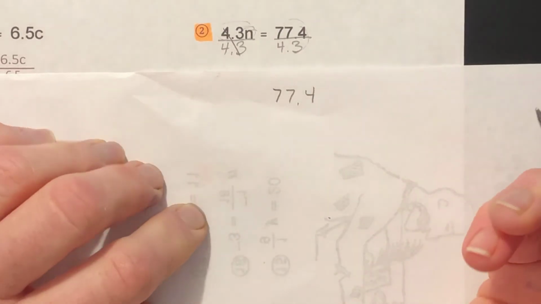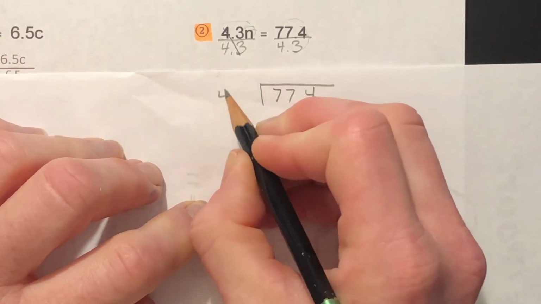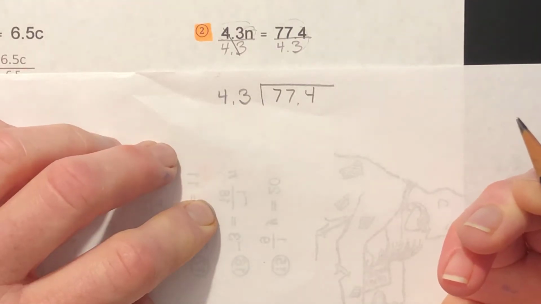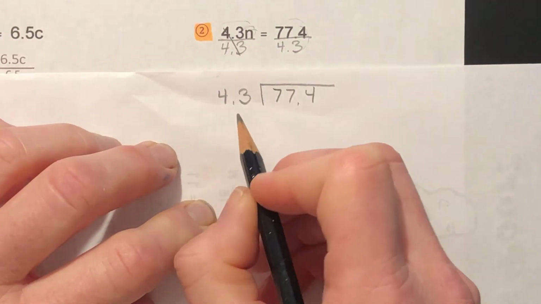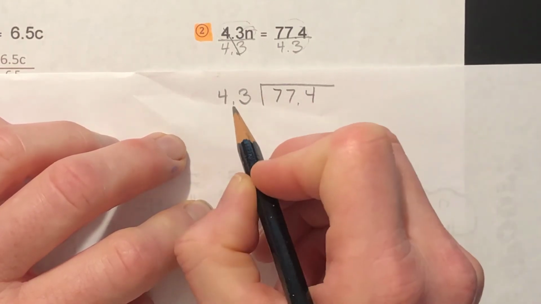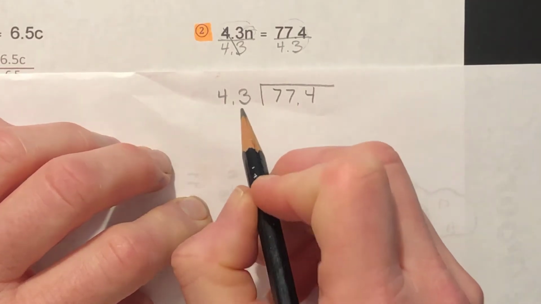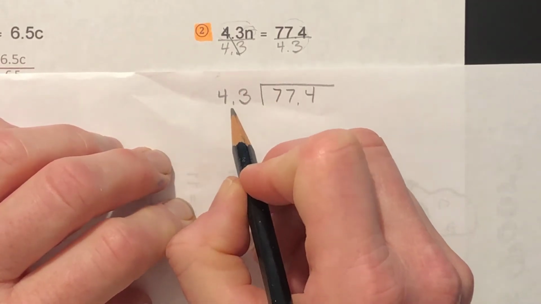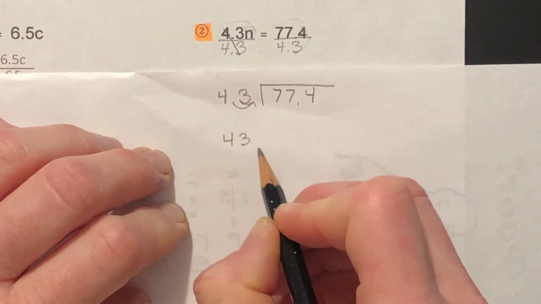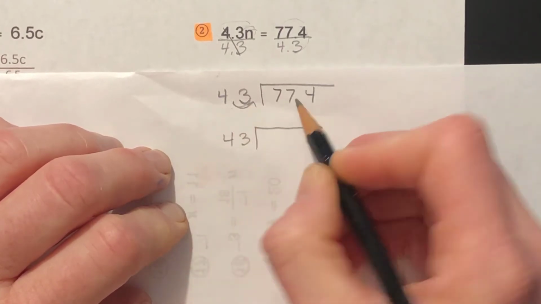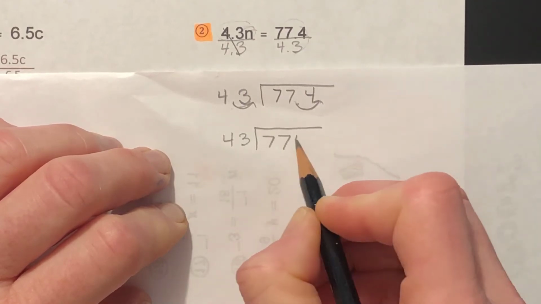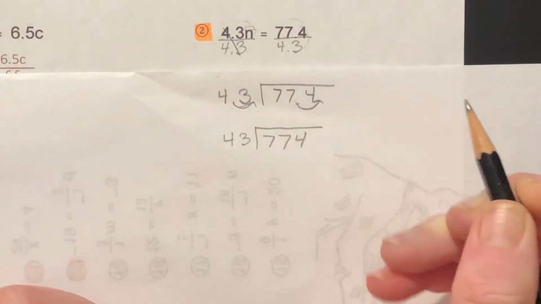77.4 divided by 4.3. Well then, you could use a calculator, but we're not going to. You can't divide with the decimal in the divisor. So we're going to have to multiply this by 10 and make it 43. If we multiply that by 10, we have to also multiply this by 10. And that becomes 774. 2 whole numbers, that's nice.